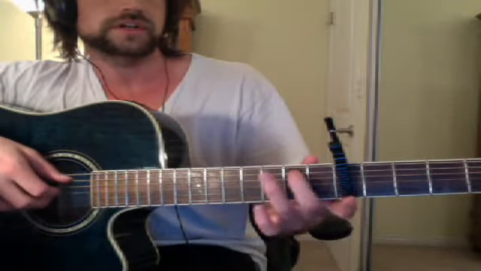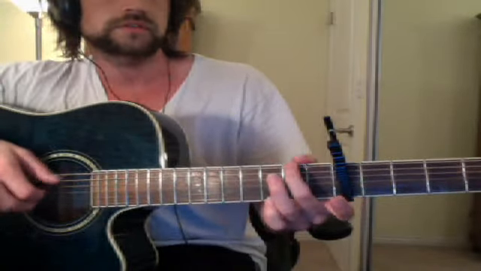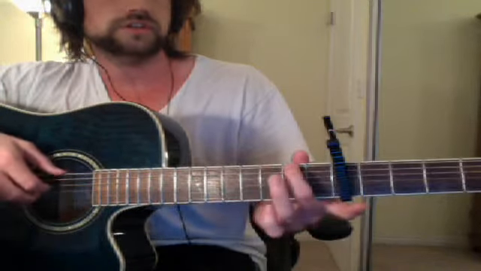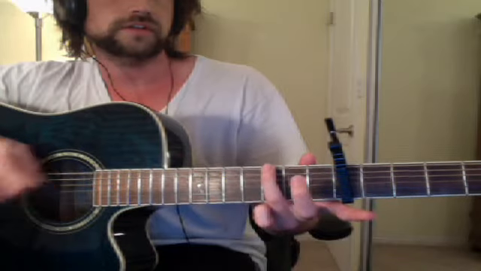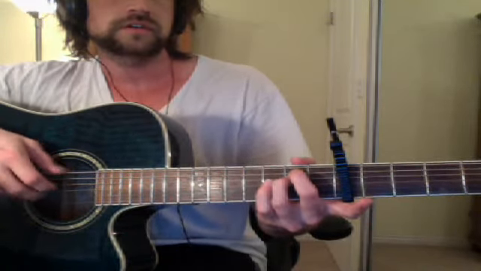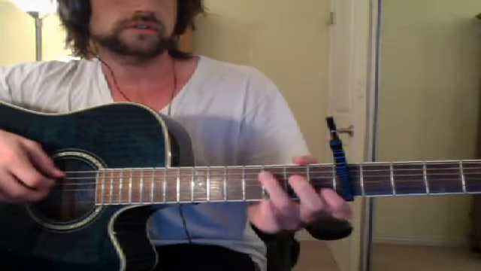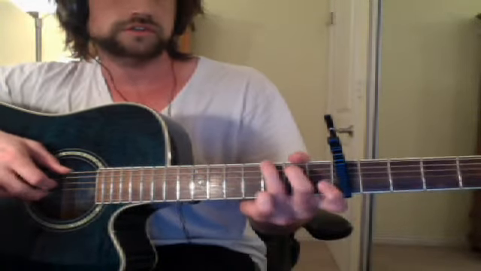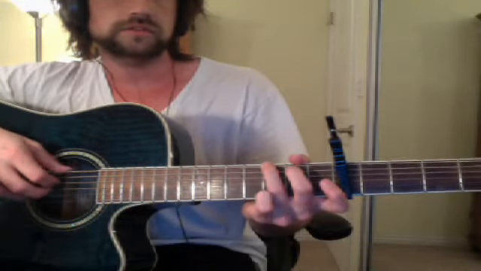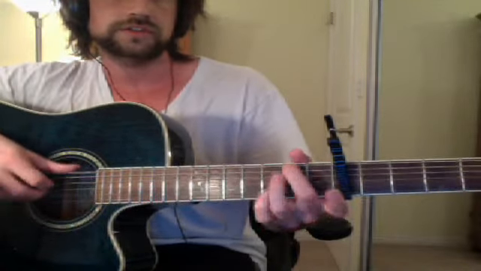Really, you don't even need this note. You could just go. It sounds cool to go G, G over F sharp, so 3rd fret, 2nd fret, E minor, and then you go C, C, G. I like this part. G, G over F sharp, E minor.